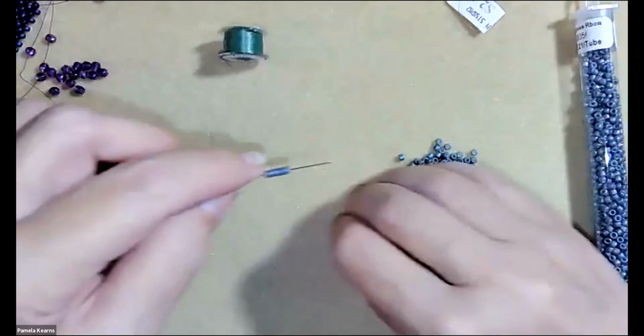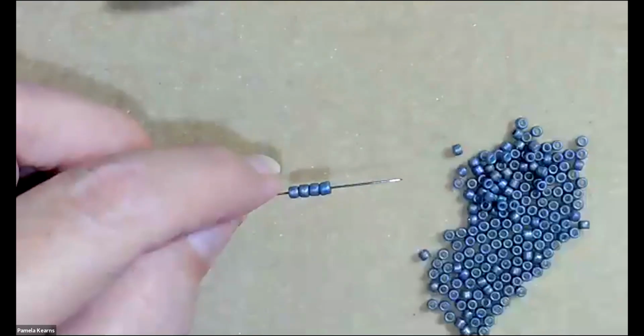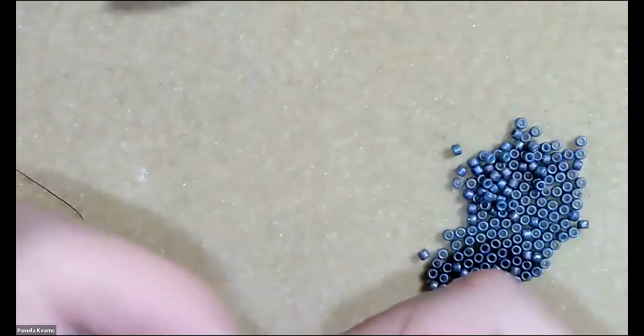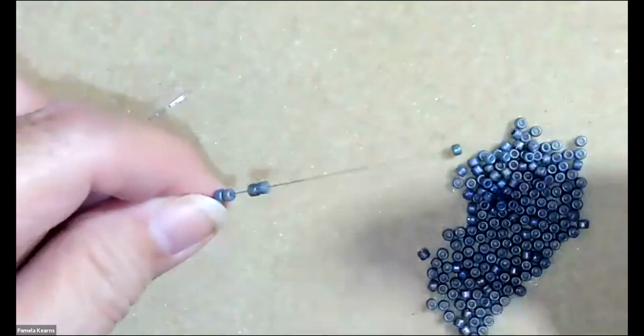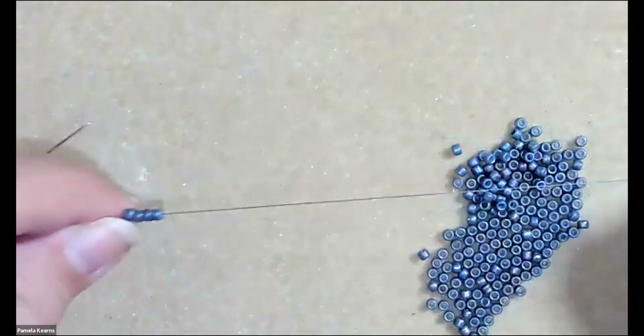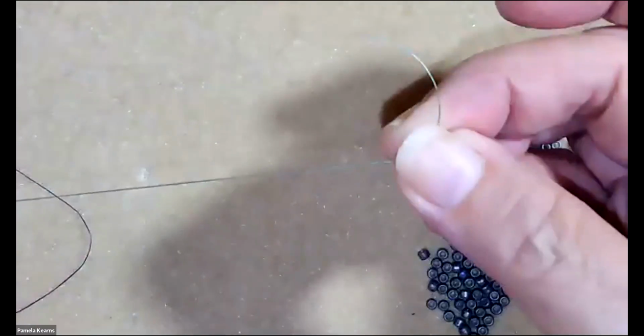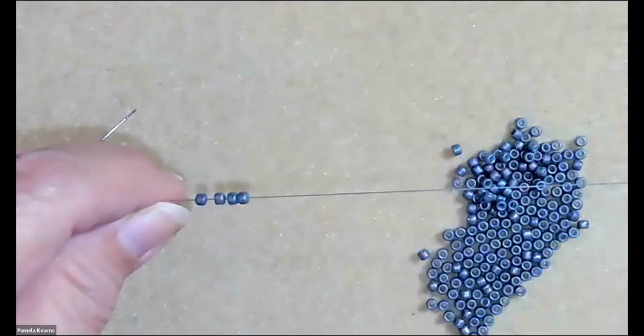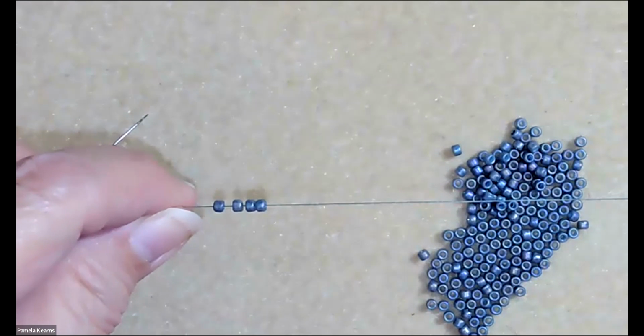Take this back so you can see a little bit clearer. Zoom in a little bit. Okay. And I'm going to take it down to within about, oh, that's about 6 inches from here. I'm going to get lost here.